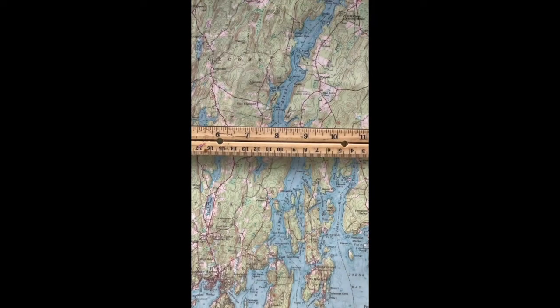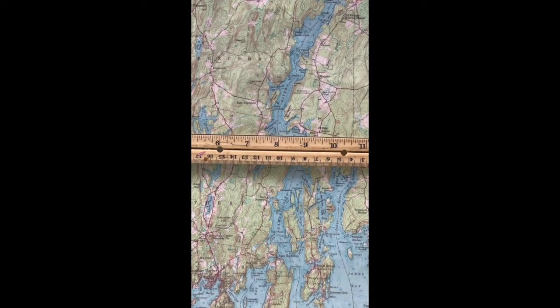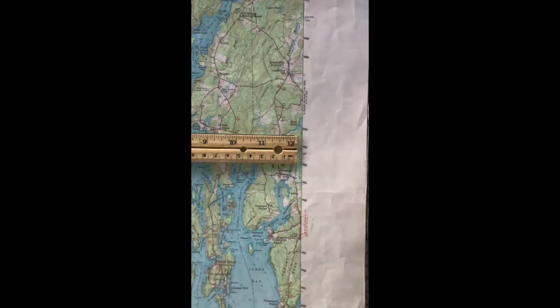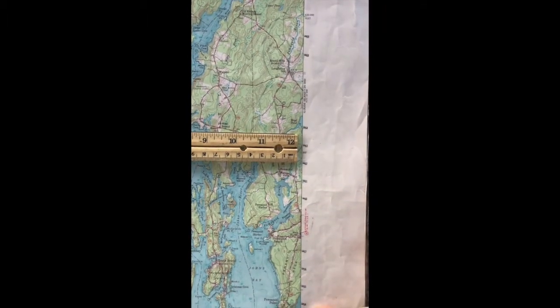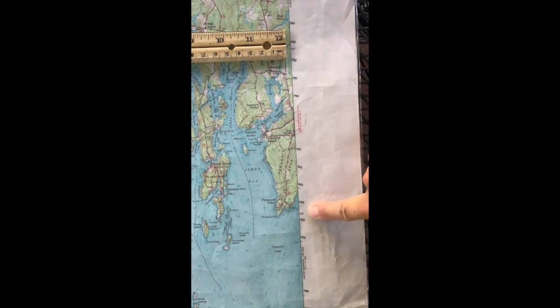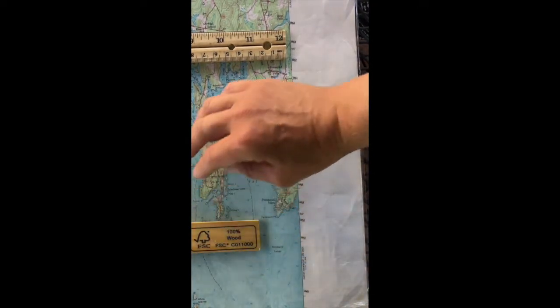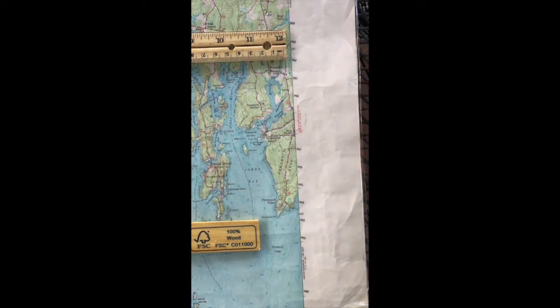Okay, so that's one line. And I'm going to keep going down until I see another tick mark. And there's 50 degrees right here. And again, if I look on the other side of the map, I'll find 50 degrees. So I'm going to put my ruler, or paint stick as it is, there.